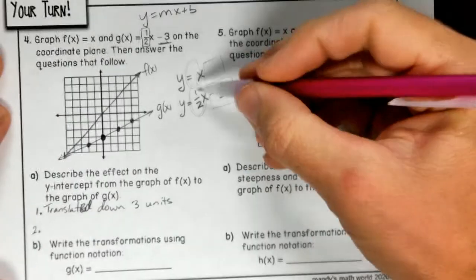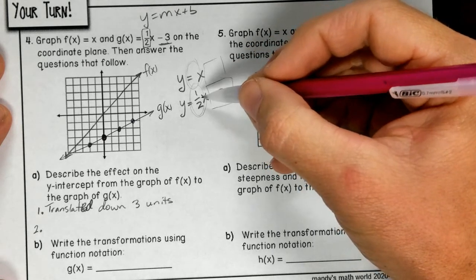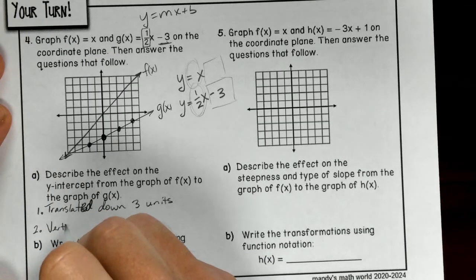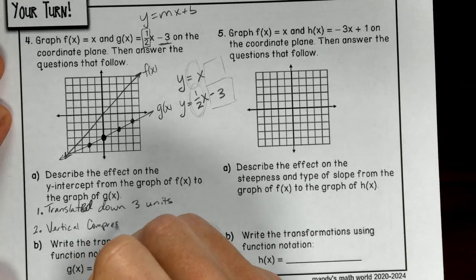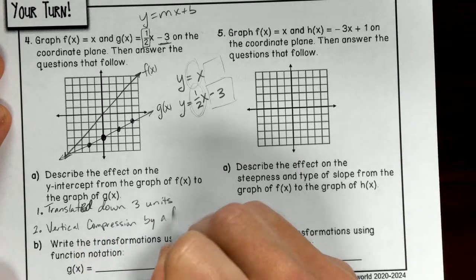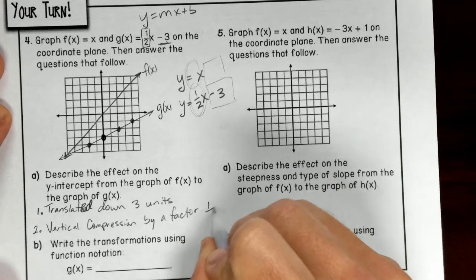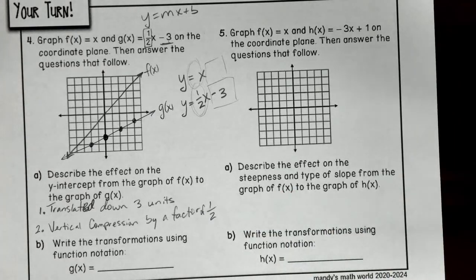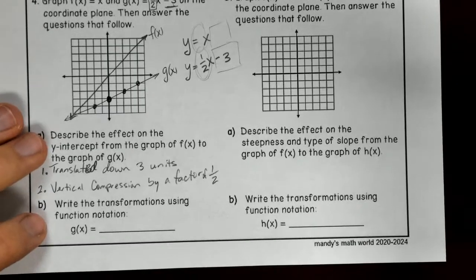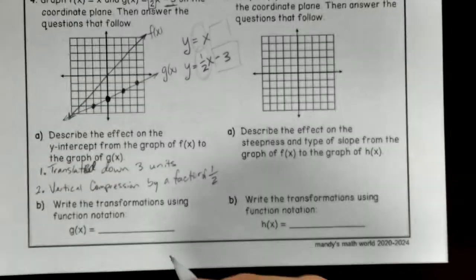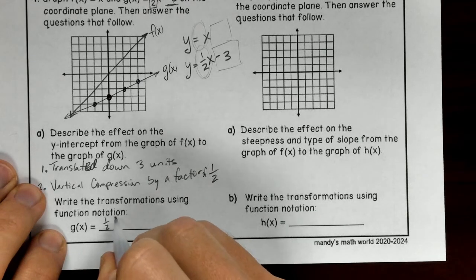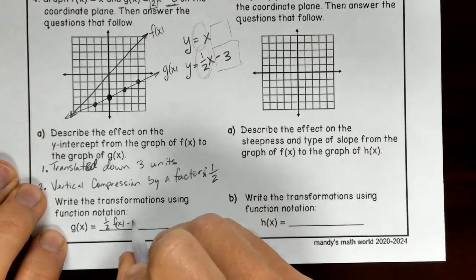Okay, Aiden, now we're looking at the slope. The slope went from a 1 to a 1/2. What was the second transformation? It was vertically compressed. Fantastic. By a factor of what? 1/2. Great job. So if the number is less than 1, guys, it is a compression. 1/2 is 0.5, which is less than 1, so it's a vertical compression by a factor of 1/2. If I wanted to write this in function notation, it'd be g of x equals 1/2 f of x, where all I'm doing is plugging in my function, minus 3.